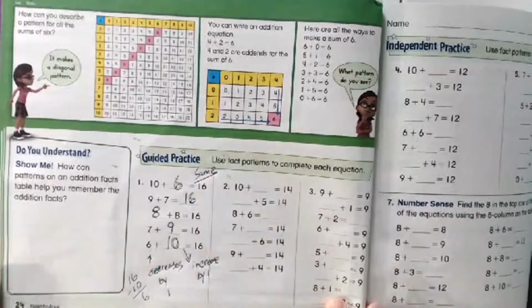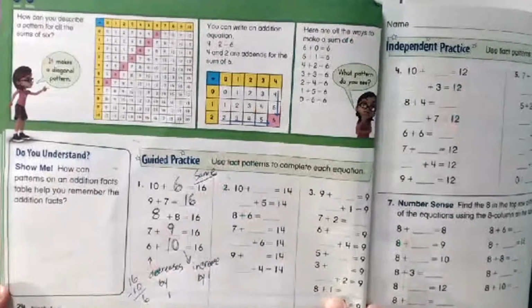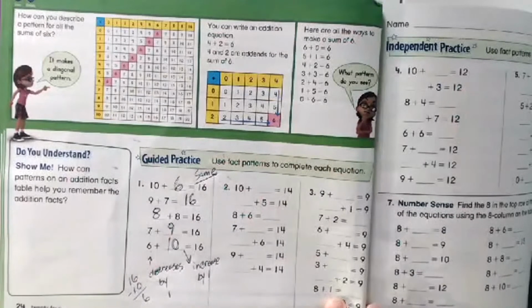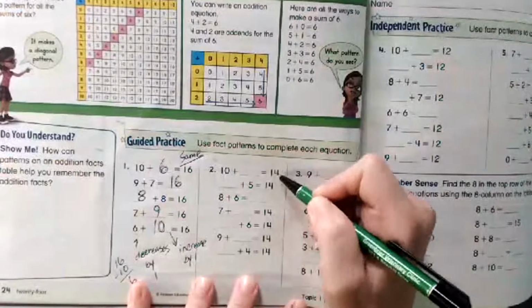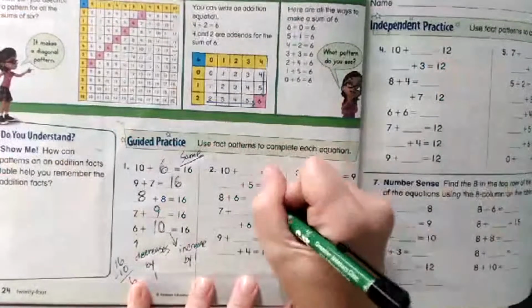So let's look at that for number 2. Without even having to do any equations, without actually having to add, let's just look at the pattern. So I see all of the sums here are 14, and I'm missing this sum here. So that's going to be 14.